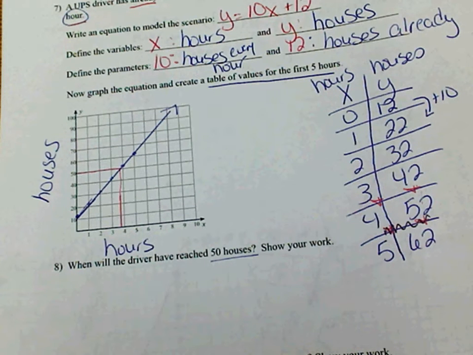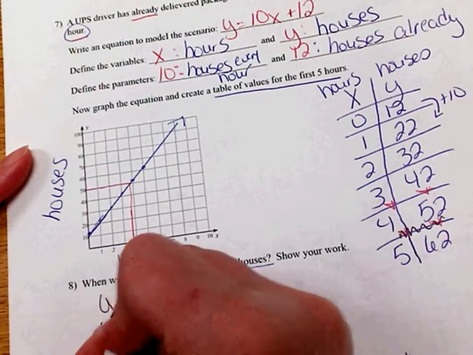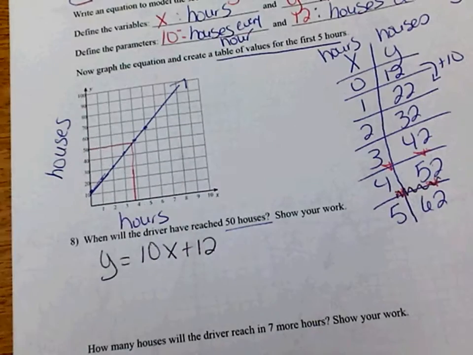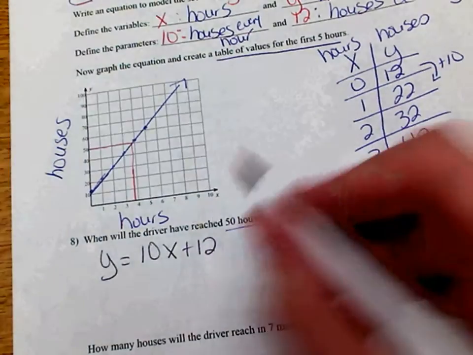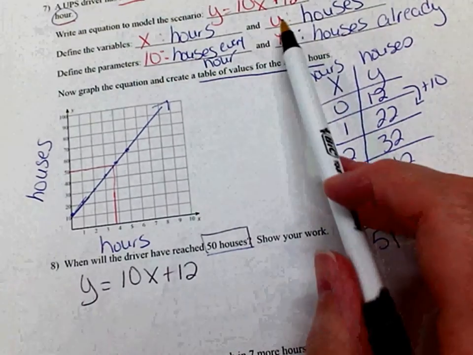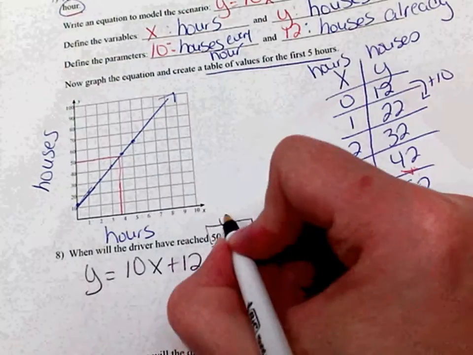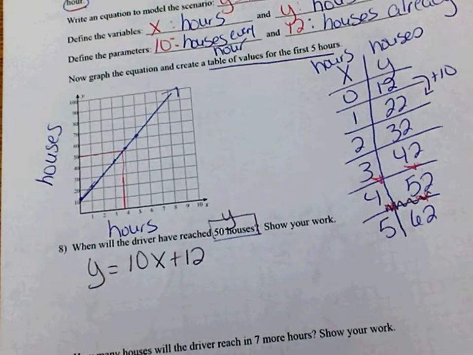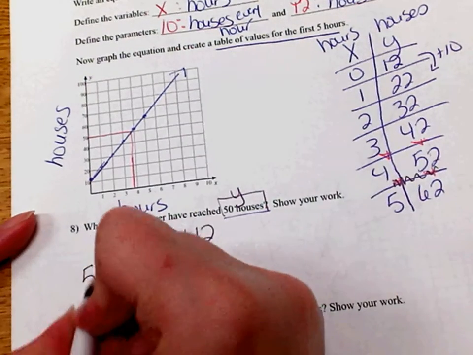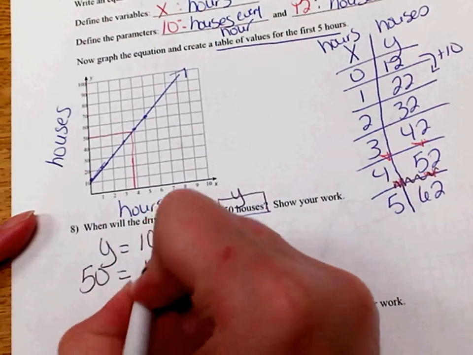But we want to be more specific than that. So we need to use our equation. That's the whole reason why we wrote an equation, so we could solve problems. So y equals 10x plus 12. That's our equation. And we know 50 houses. Well, houses is y. So this is y equals 50. So we're going to take that 50 and put it where the y is, just like that.